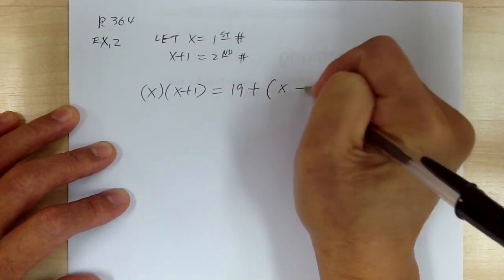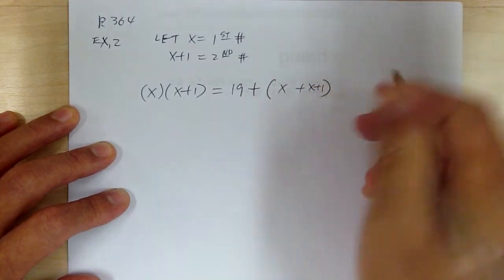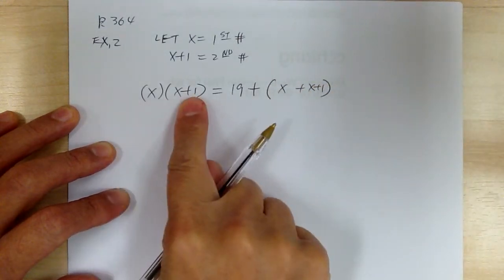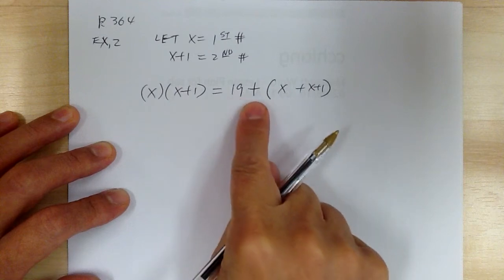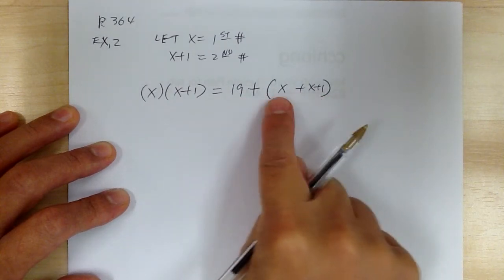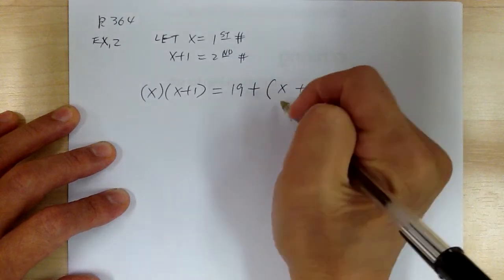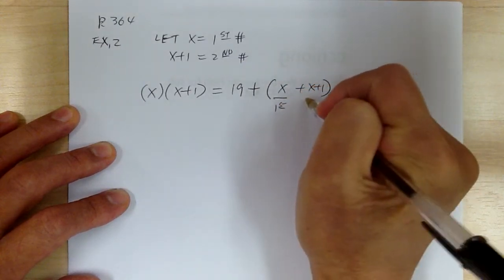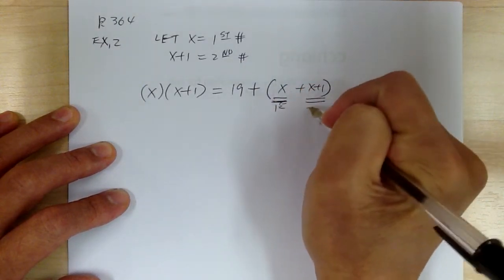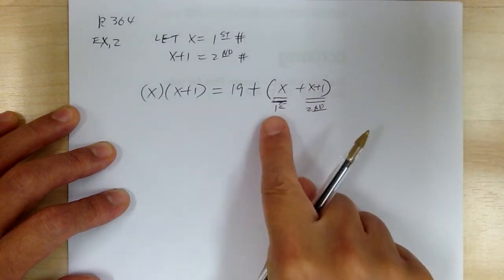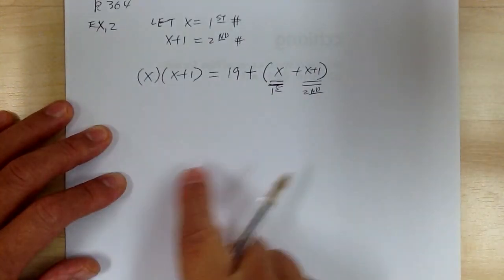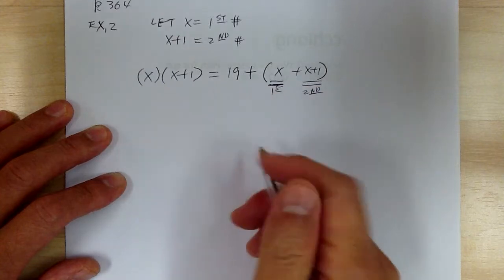So that's your x plus 1, right? Again, their product is 19 more than their sum. So sum is adding: first number plus the second number, right? Here's your first, this is your second. So sum of two numbers. Now you have to work everything out.